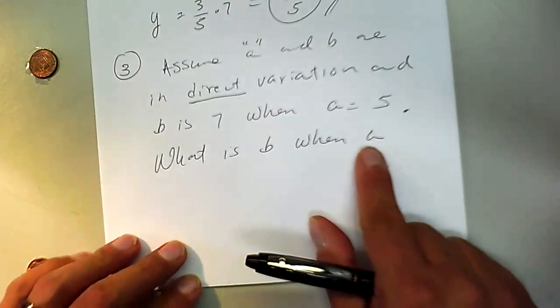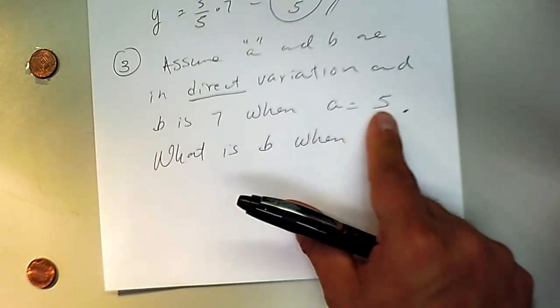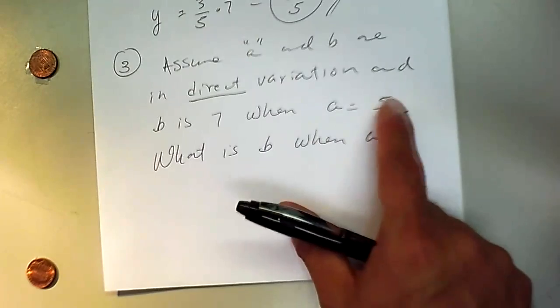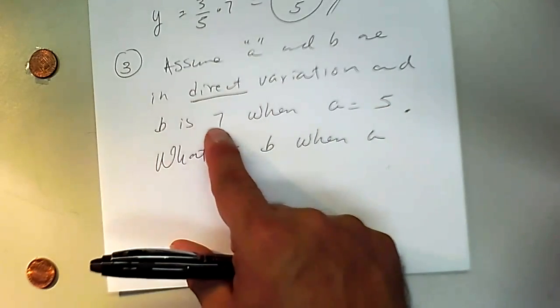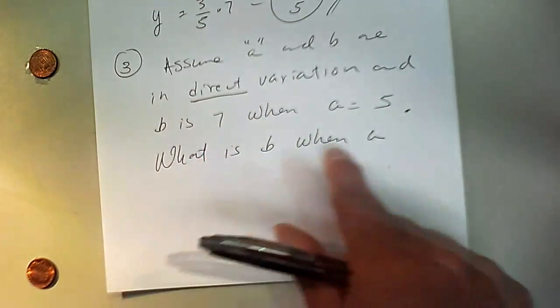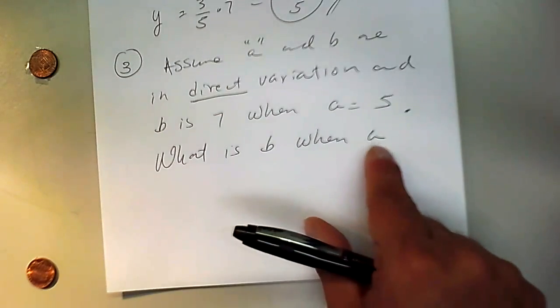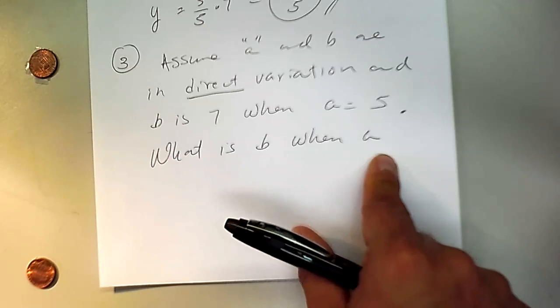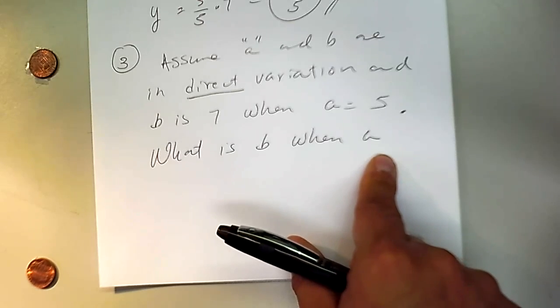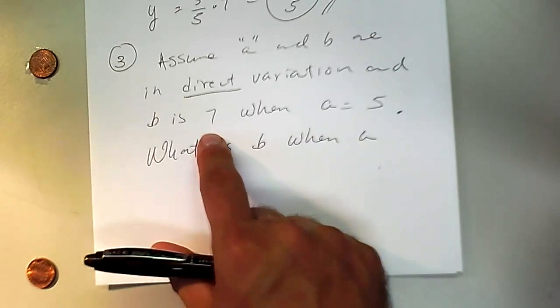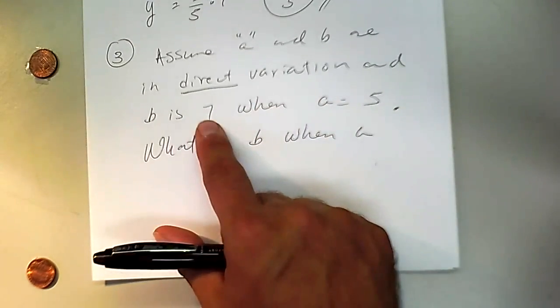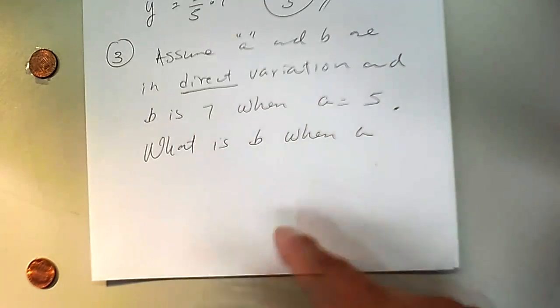Now, the easy thing to ask would be when A is 10 or 15 or 20 or 25 or 30, some multiple of 5, because then we multiply the same number of times with a 7. So when A is 10, B is 14. When A is 15, B is 21. 3 times as much, 4 times as much, 20, 28, and so forth.